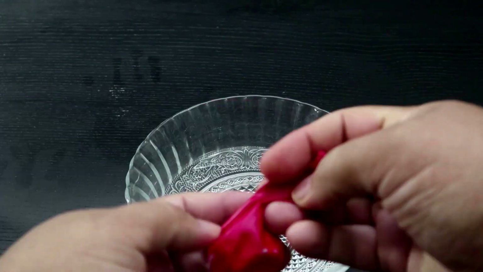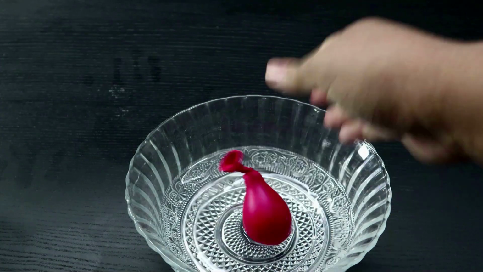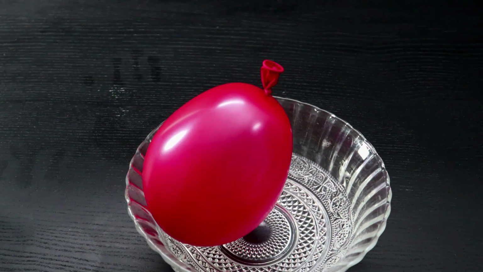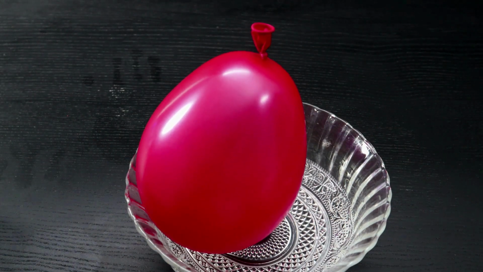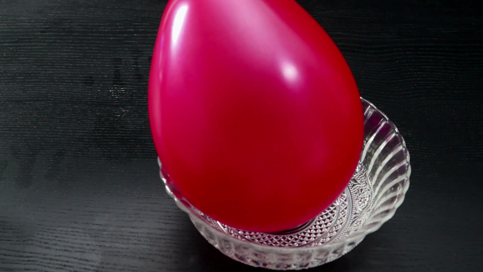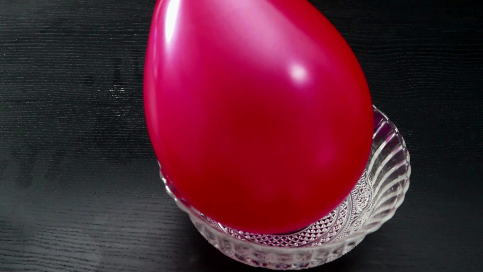Here we added a few pieces of dry ice to a balloon and tied it up. As soon as we drop it into some water, it begins to grow on its own, as the solid CO2, the dry ice, expands to become a gas. It occupies more space and hence stretches out the balloon.